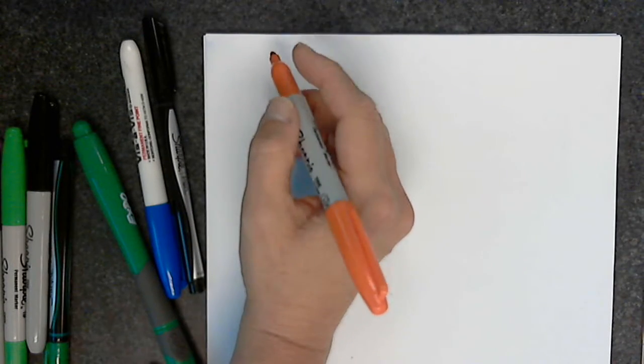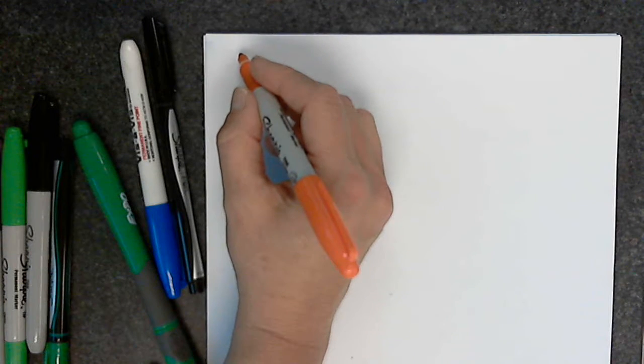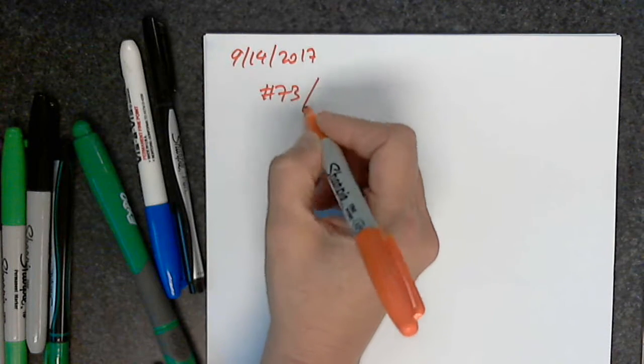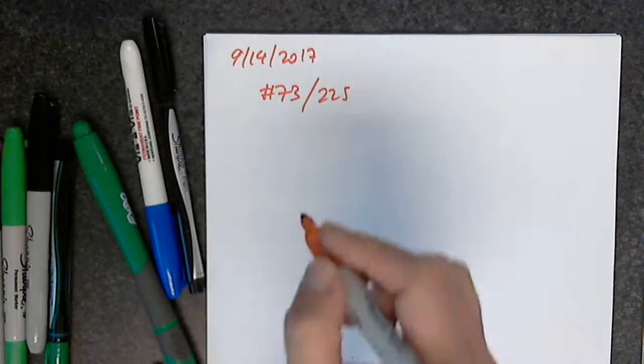Okay. So I'd like to look at some word problems here in section 3.5. On page 225, let's go with 73. Today's the 14th, right? Yes. So let's look at 73 on page 225. Let's read the problem, and as I read, I take notes.